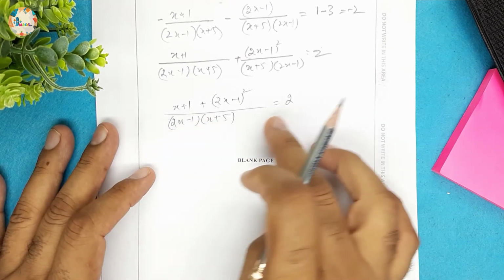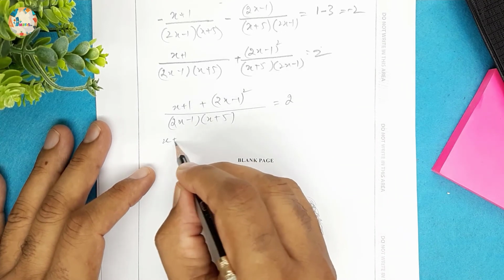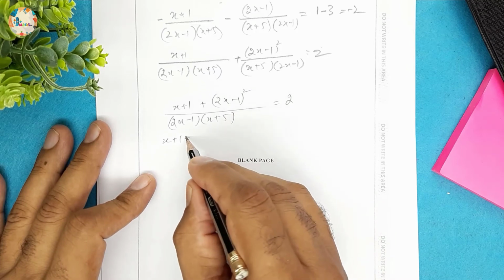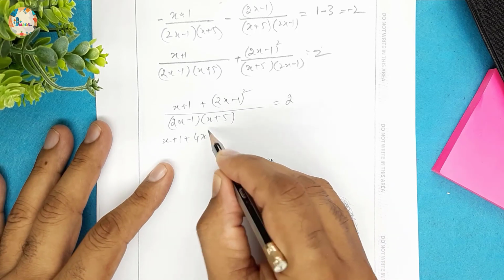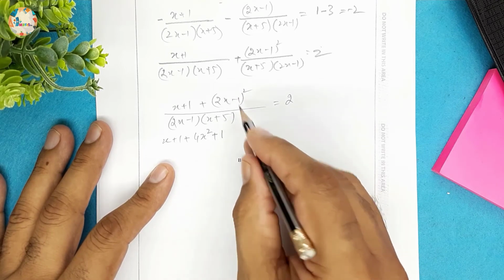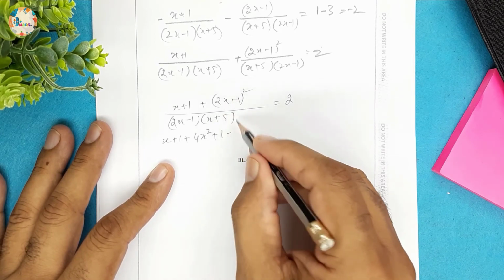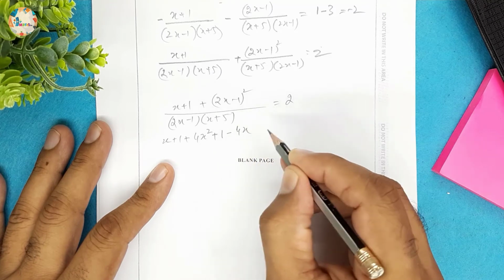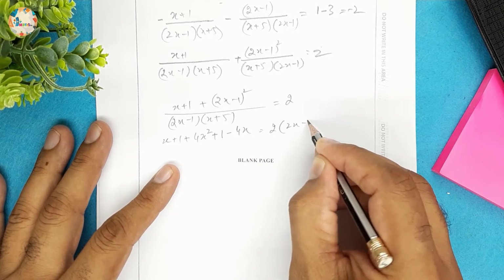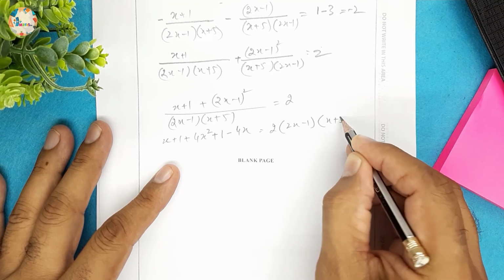Now we can shift this to that side, so it will be x plus 1, and we can open this square: it will be 4x squared plus 1 squared, minus 2 into this one will be 4x, and this will be equal to 2 into 2x minus 1 into x plus 5.